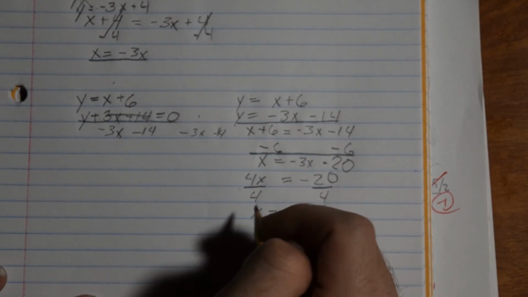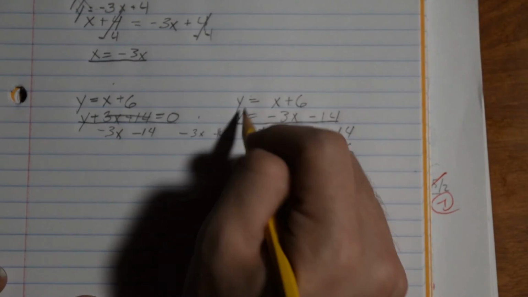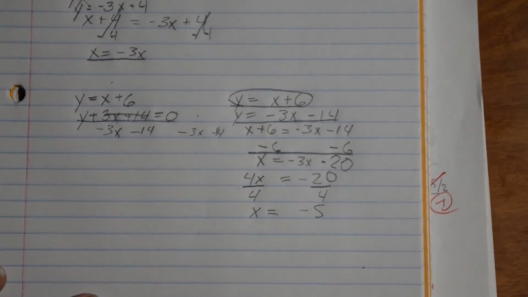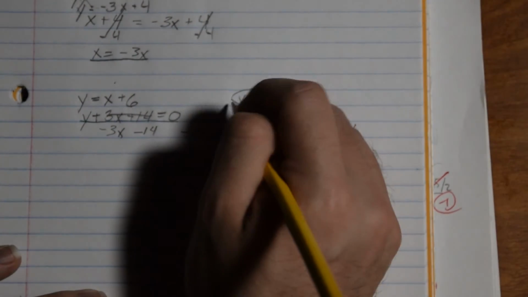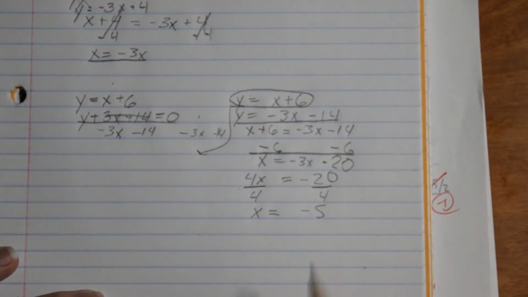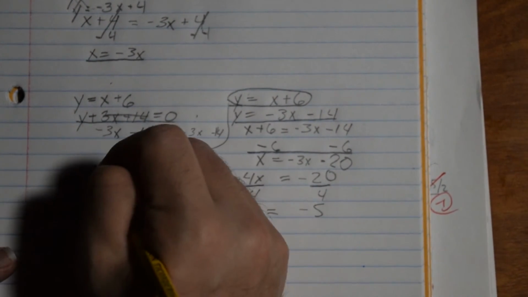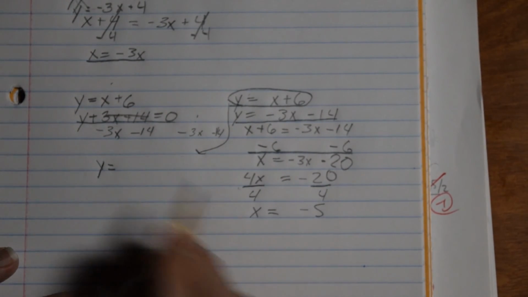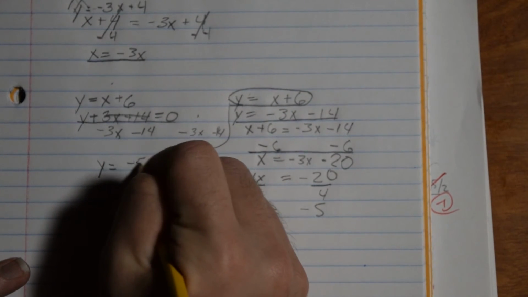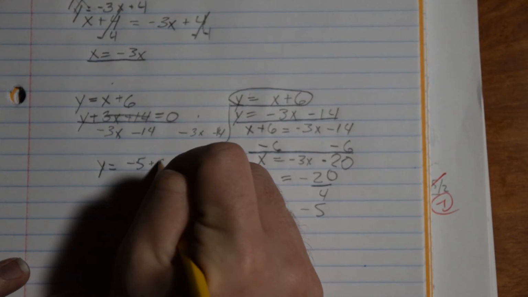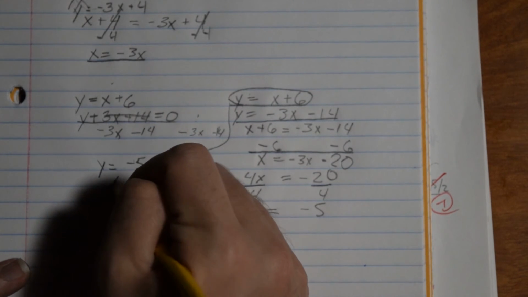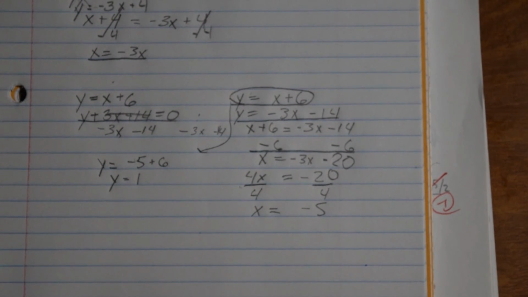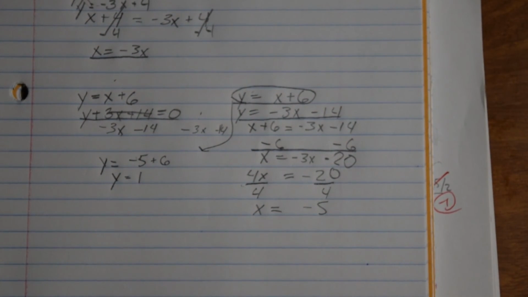And then what you need to do is solve for y. So I'm going to take the easy one that's up here, this y equals x plus 6 right here, and I'm going to bring it down here. So for this we can have y equals, and instead of putting x, we're going to put the value that we found here. So negative 5 plus 6. So y equals 1. Okay, so that's what we have here.